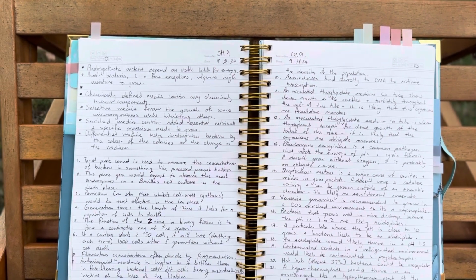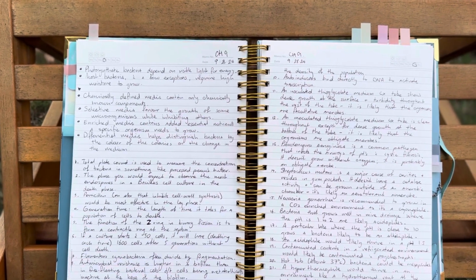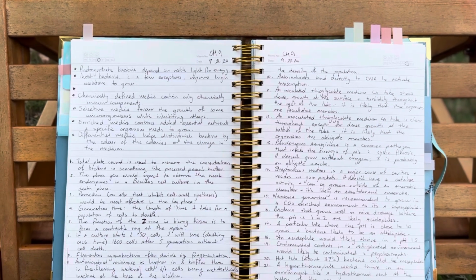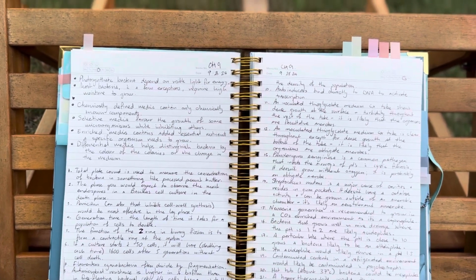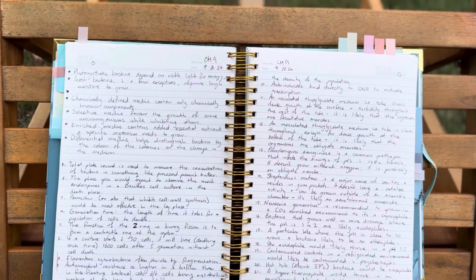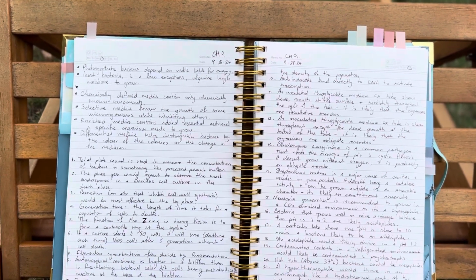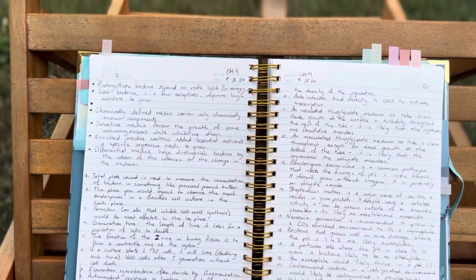Chemically defined media contain only chemically known components. Selective media favor the growth of some microorganisms while inhibiting others. Enriched media contain added essential nutrients that a specific organism needs to grow.